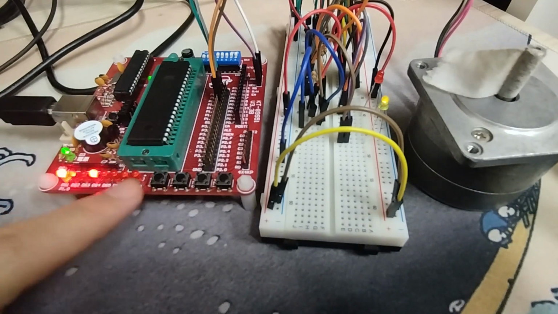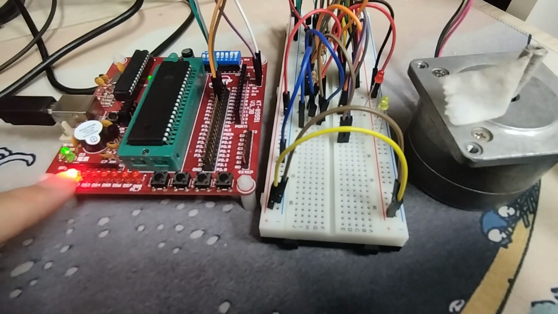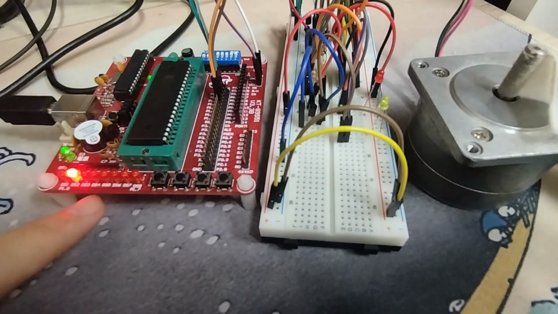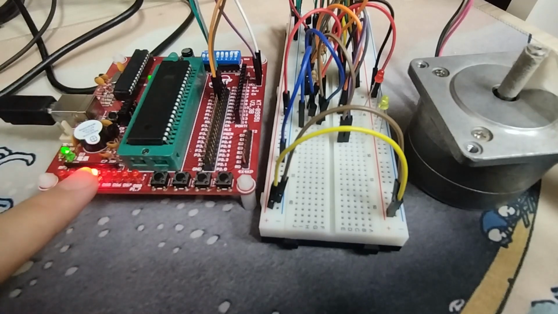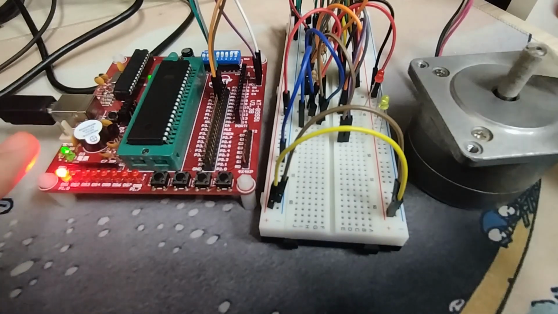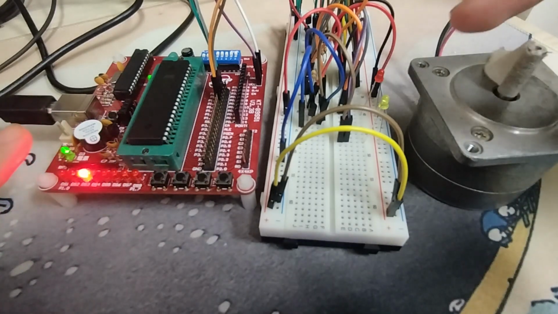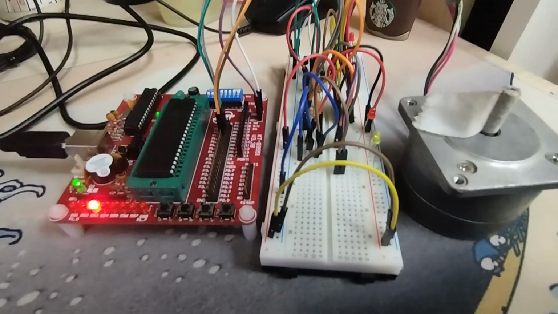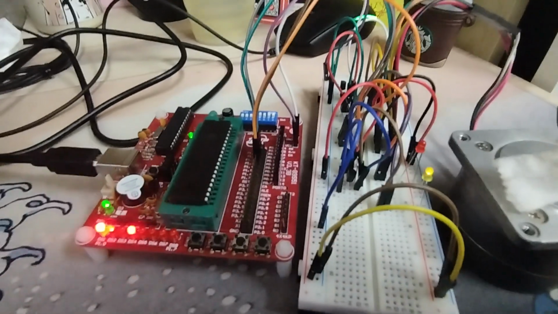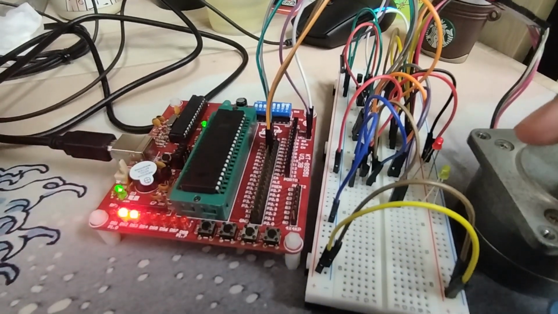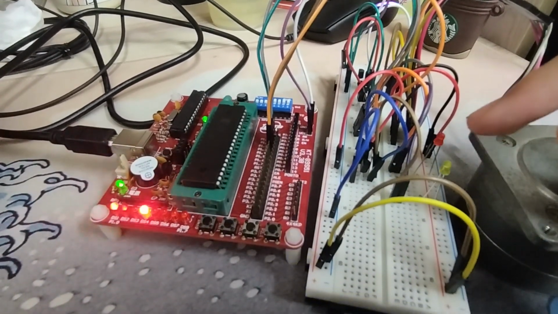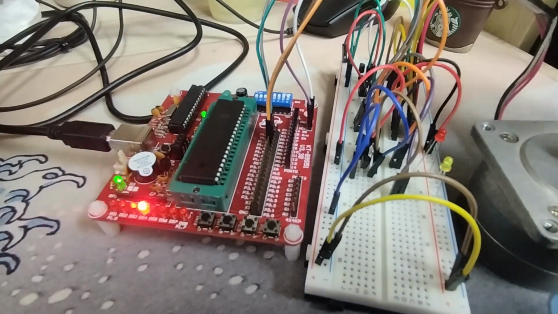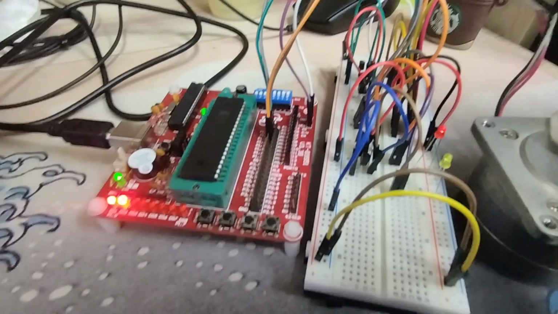So when we are starting using the first button, it will go counterclockwise. And as we can see from the motor right here, the motor will also rotate counterclockwise. The lamp on this circuit will also show that the lamp is also moving counterclockwise from this LED light to this LED light and going on.